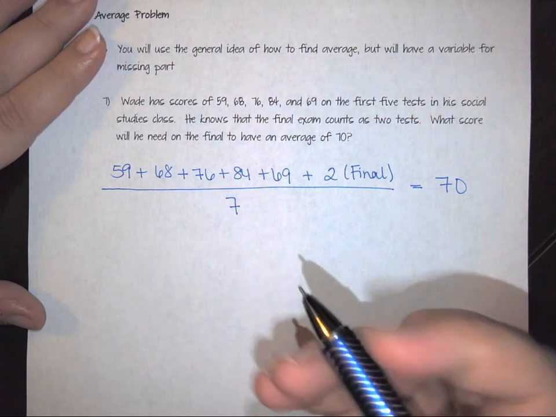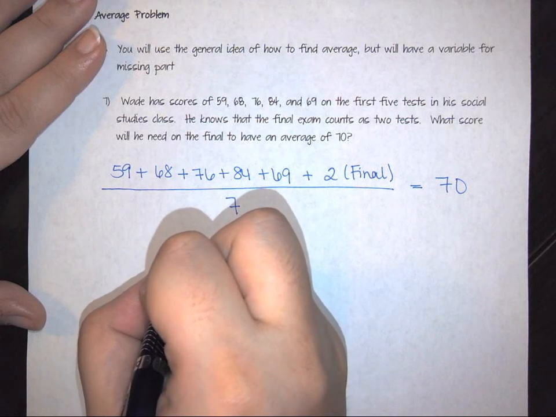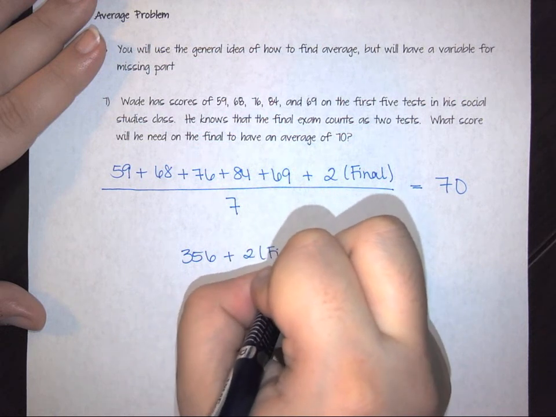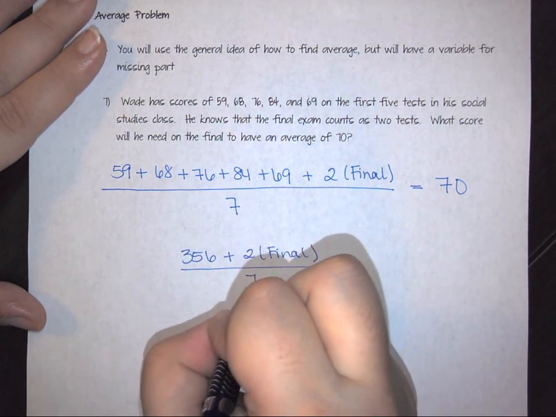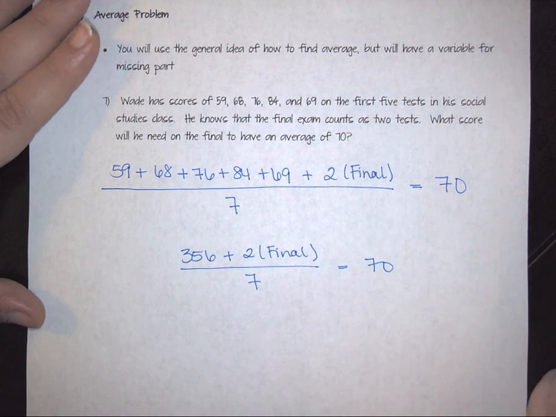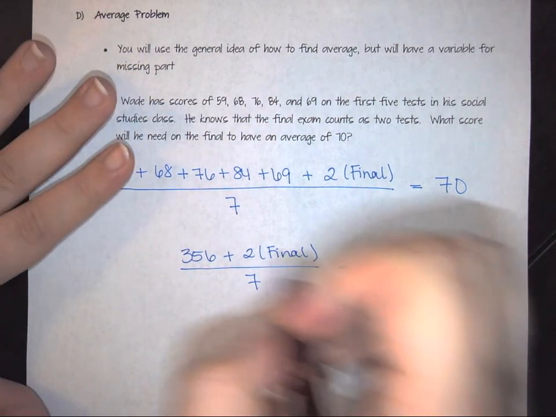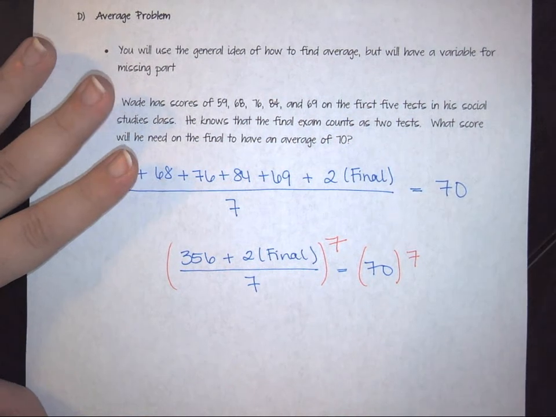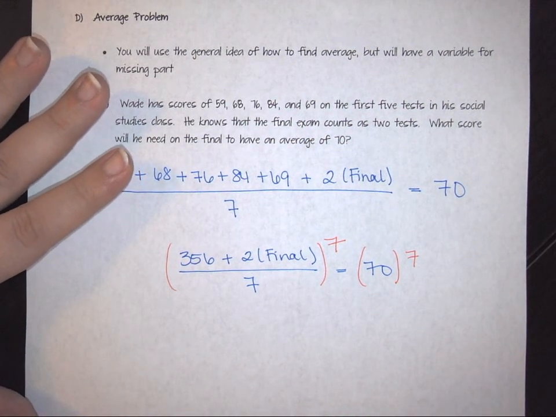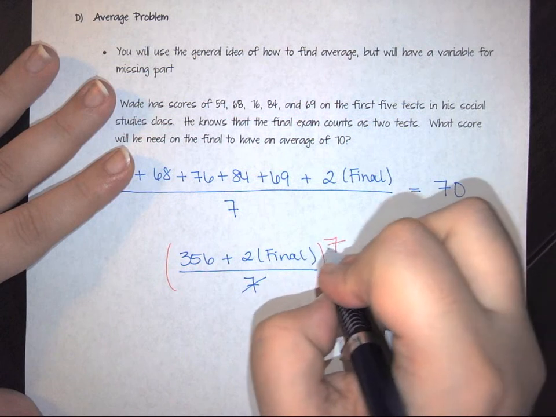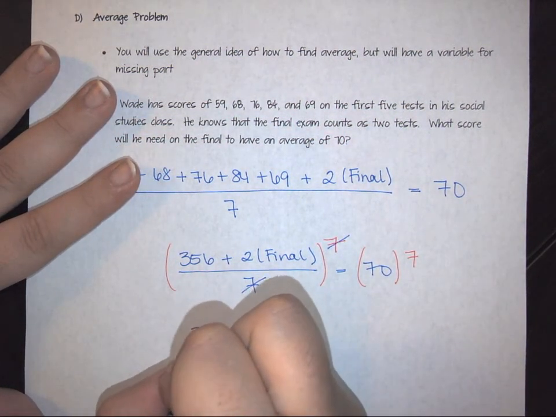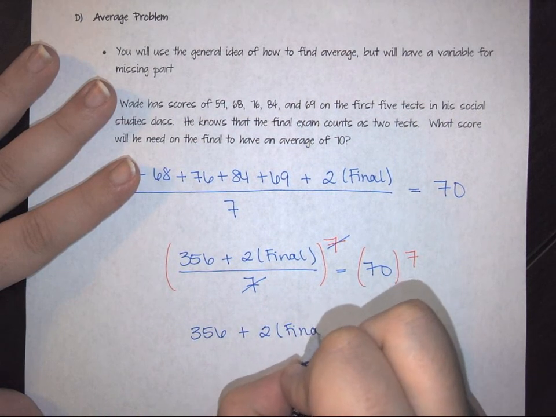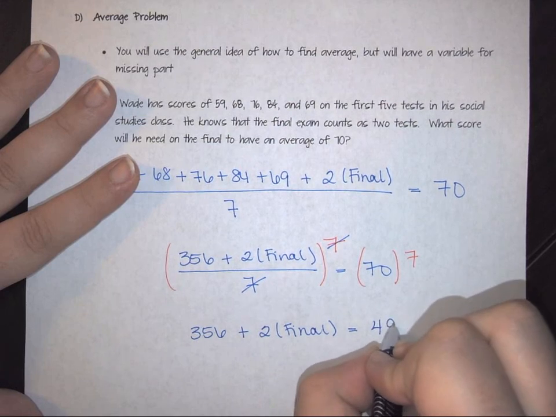So here you're going to add up all your numbers. So this is going to become 356 plus twice the final, divided by 7 equals 70. I'm going to multiply both sides of my equation by 7. So here my 7's are going to disappear, so I'm going to be left with 356 plus twice the final is equal to 490.